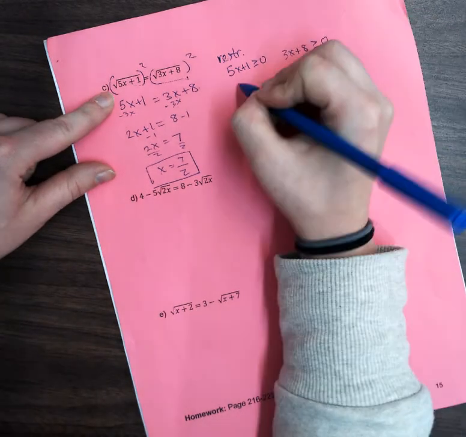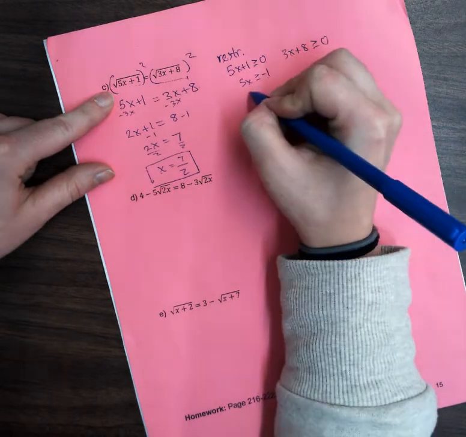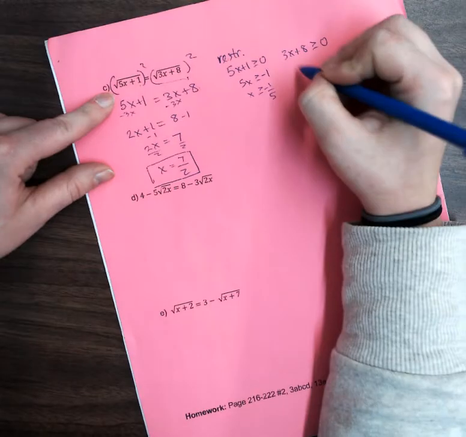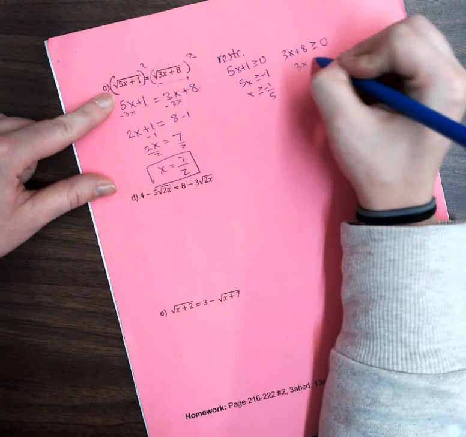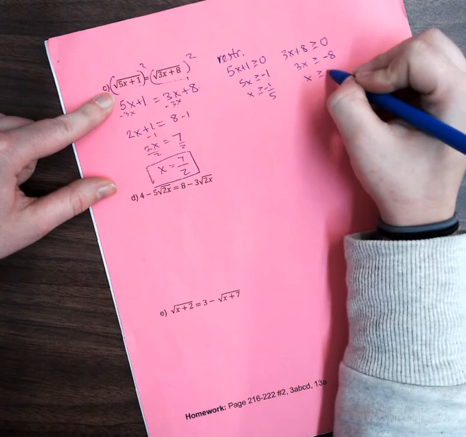So for this one, we have 5x is greater than or equal to negative 1, so x has to be bigger than or equal to negative 1/5. In this one, we have 3x is greater than or equal to negative 8, so x must be greater than or equal to negative 8/3.